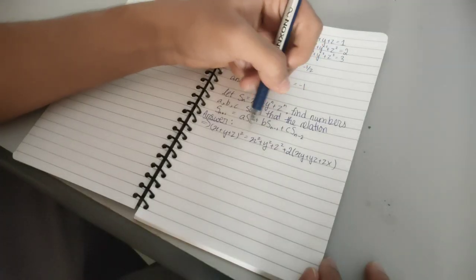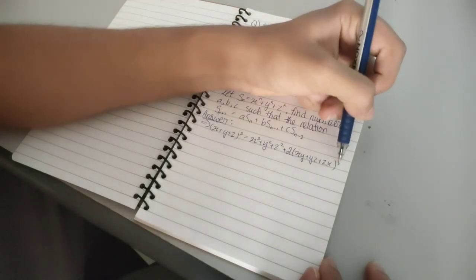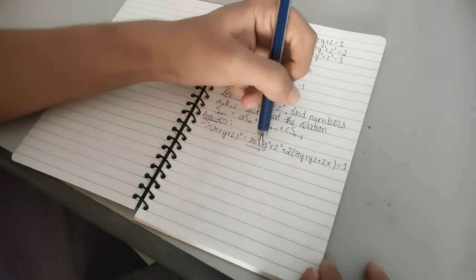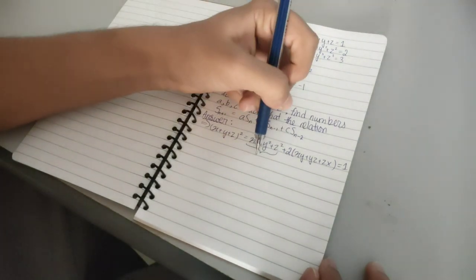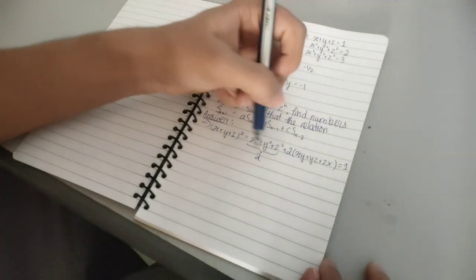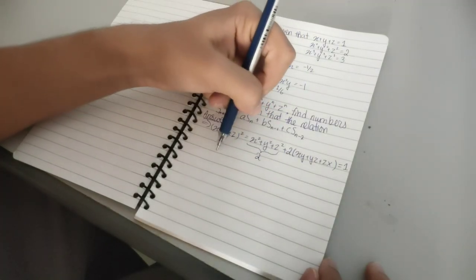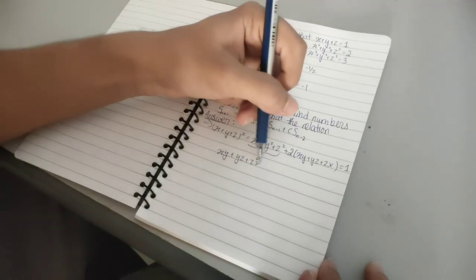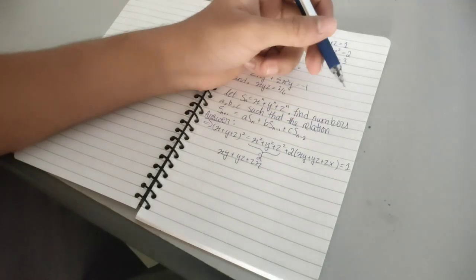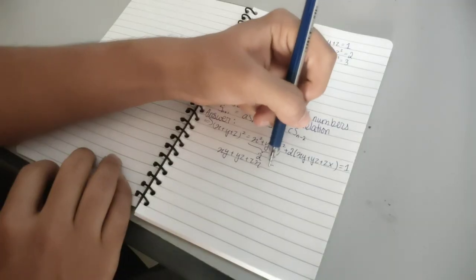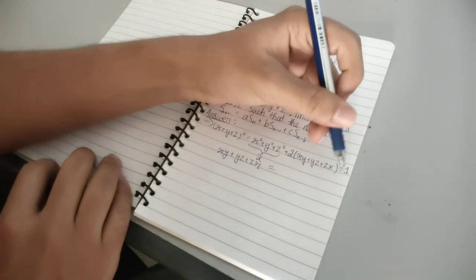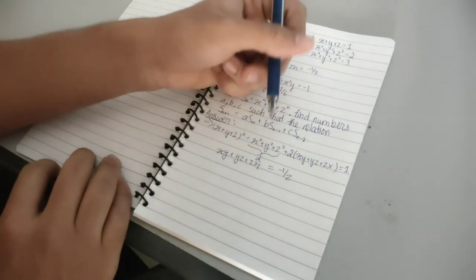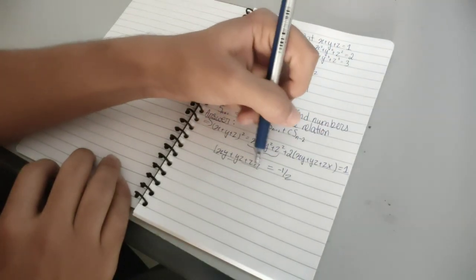This is the identity, and we know that x plus y plus z equals 1, so this is just going to equal 1 squared, which is 1. But they've given that x squared plus y squared plus z squared is equal to 2. So from here it's evident that xy plus yz plus zx, you can take the 2 to that side, you get a -1. -1 by 2 is just -1/2. So you got the first part of it.